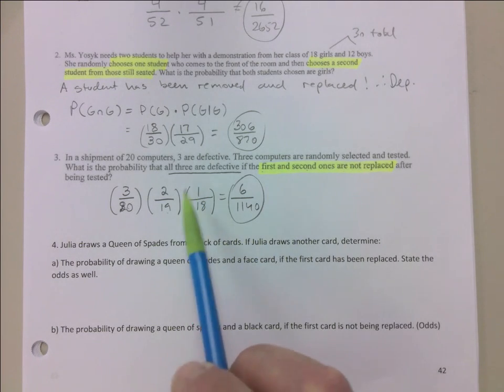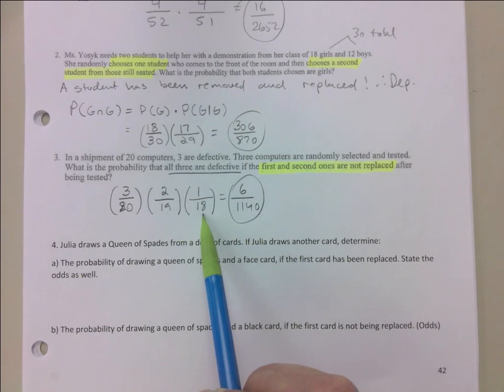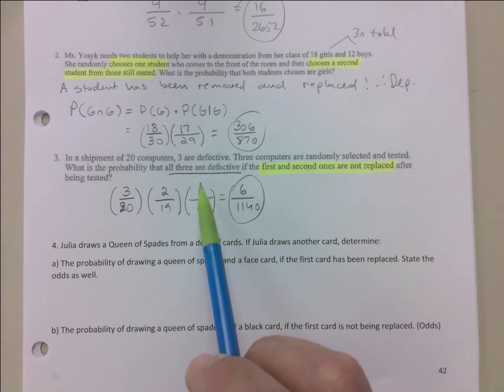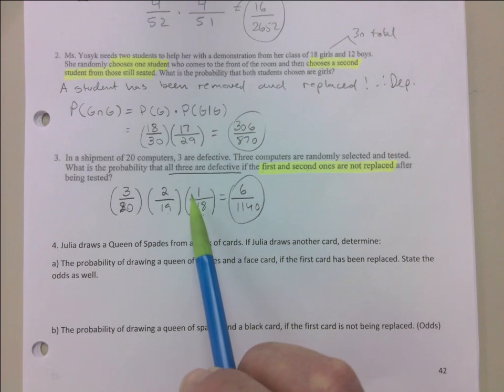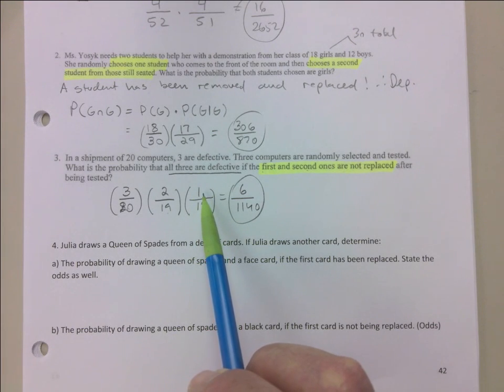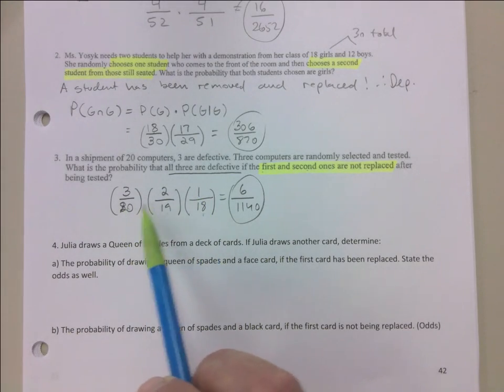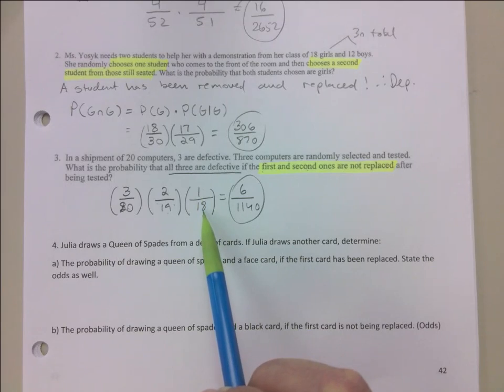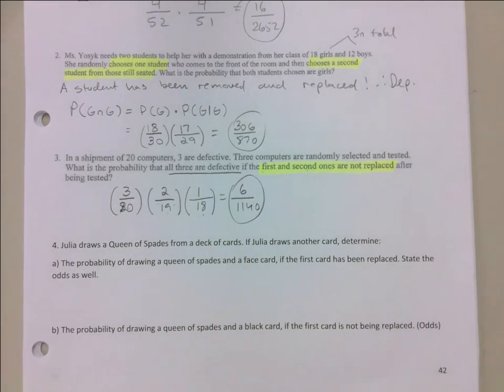If you're doing the very last one, there's still 18 left, correct? That's not going to change. But how many non-defective do we have? 17, right? They've technically not been removed. So this would have been 17 out of 18, and then you do it that way. I'm not saying that's very common, but just read carefully.